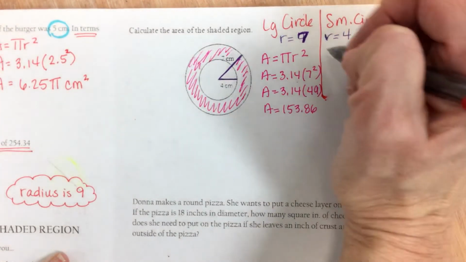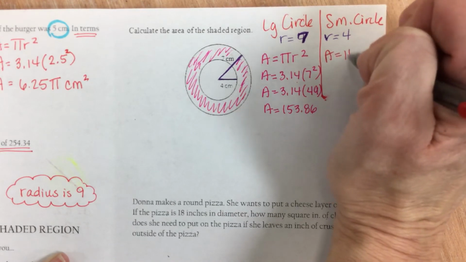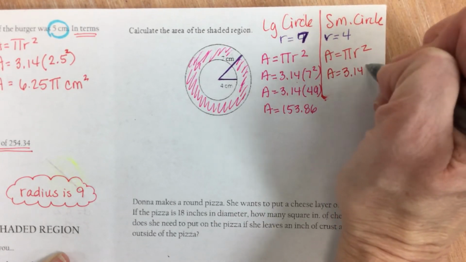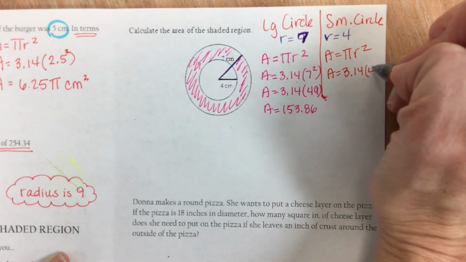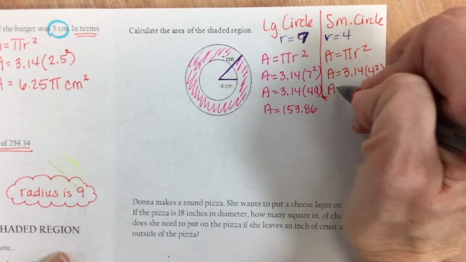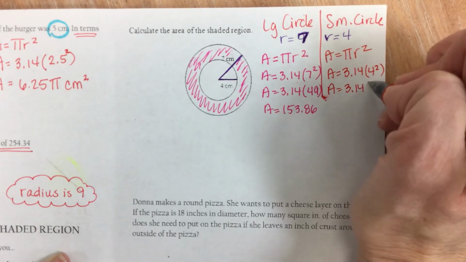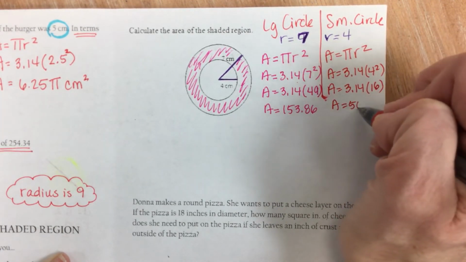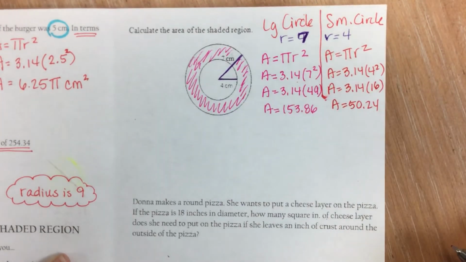All right, so the next one, area equals pi r squared. Area equals 3.14 times 4 squared. Area equals 3.14 and 4 squared is 16. The area of this one is 50.24.